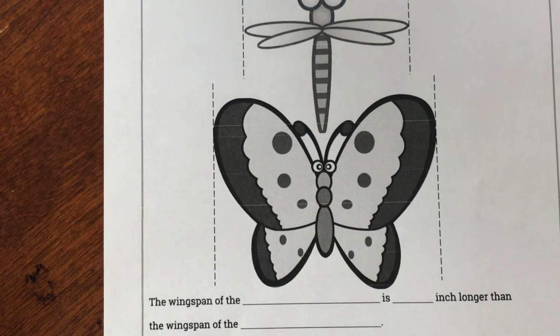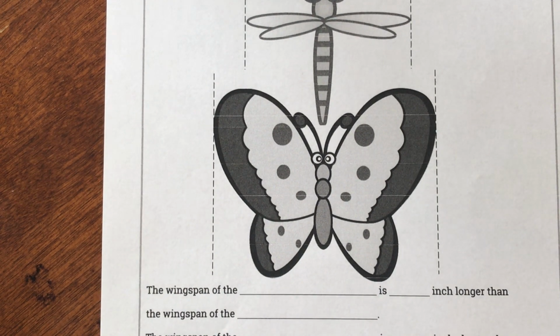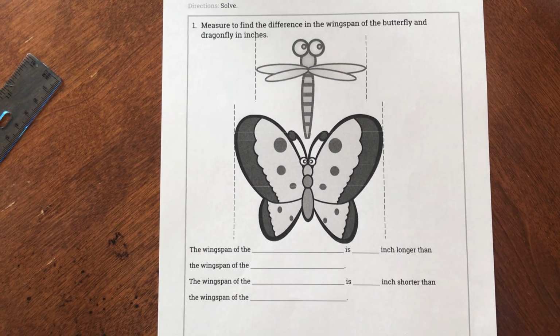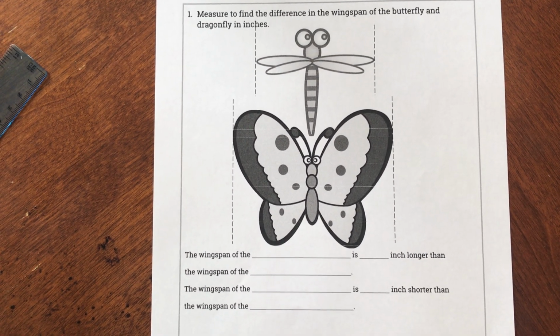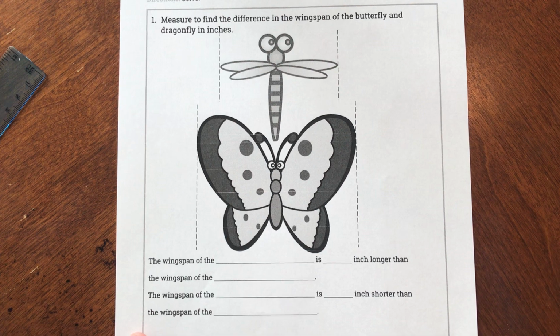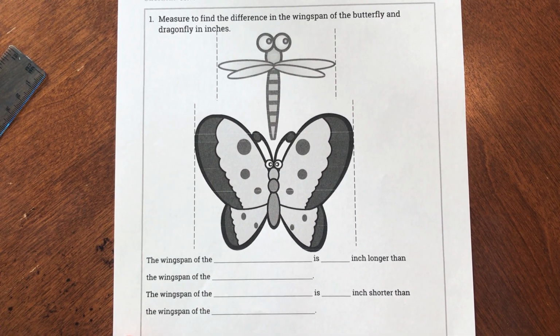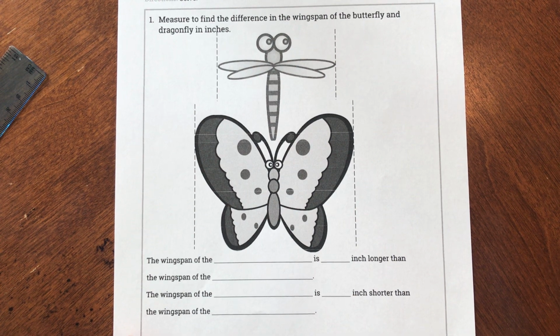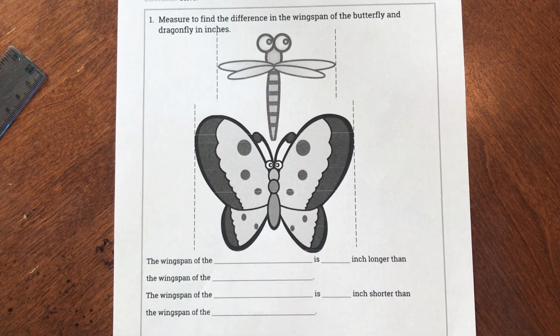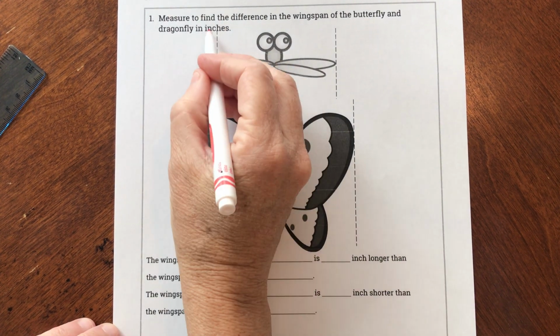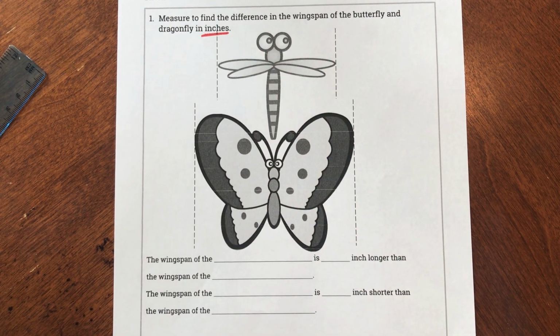I'm going to move this and grab my red pen if you want to just watch for a moment. Okay, and I'm going to zoom out a little bit today because I have a big page to show you. Okay, ready? My first problem says, measure the difference in wingspan of the butterfly and dragonfly in inches. Okay, so that's an important thing I hear is inches. They want me to use inches.